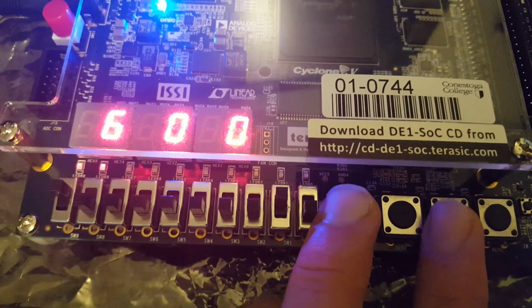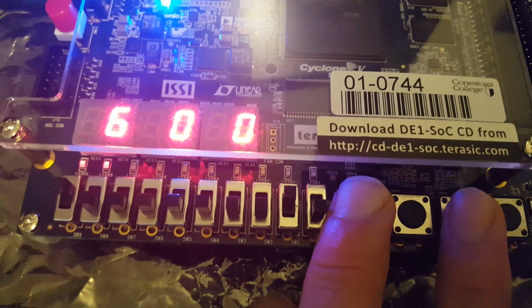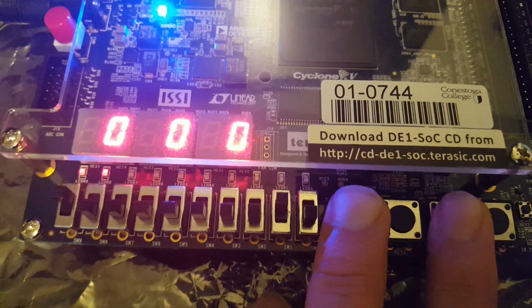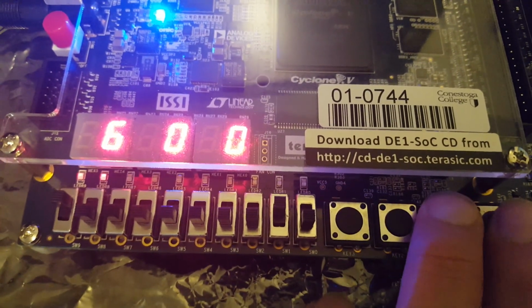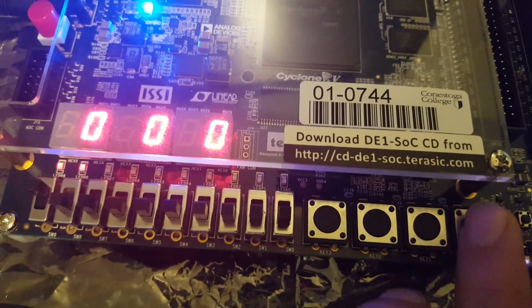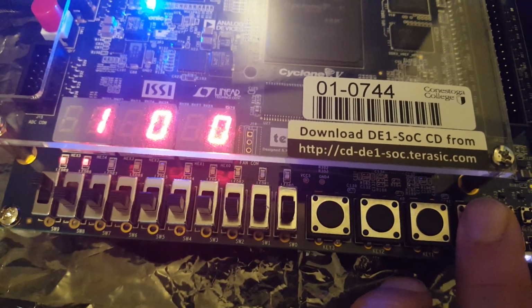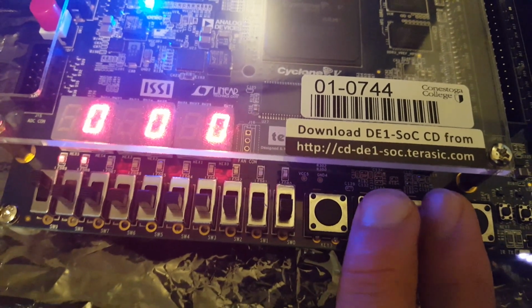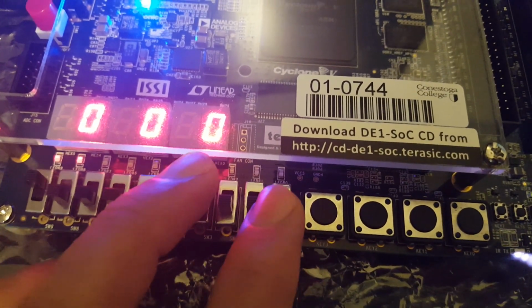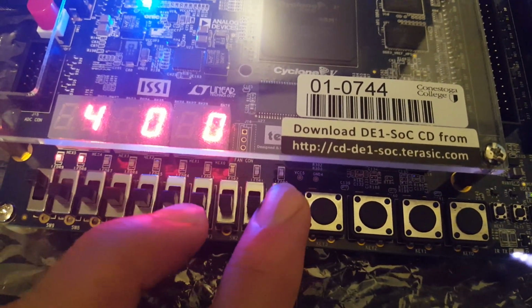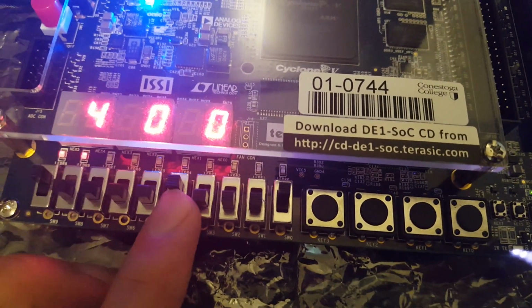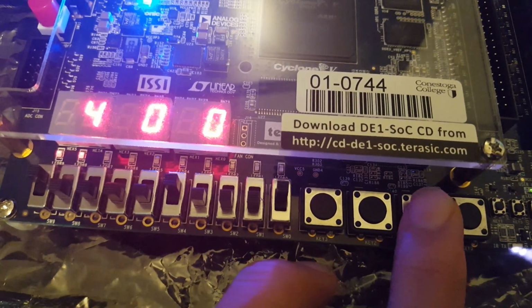Let me keep all of them. I'm selecting the first register on port A and the second register on port B, and let's see if I can add them.